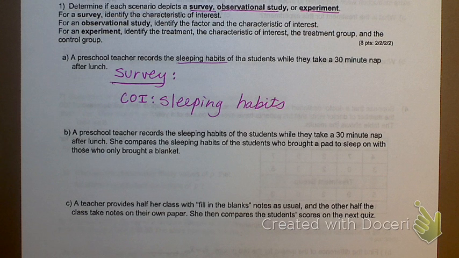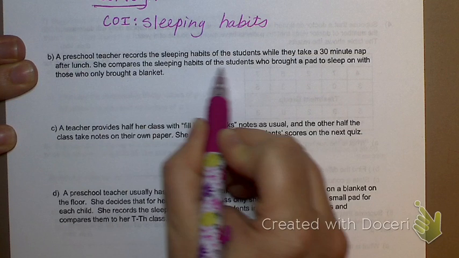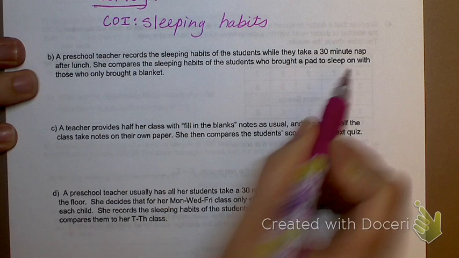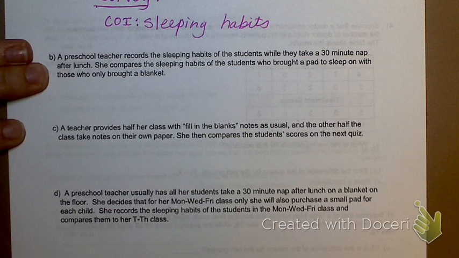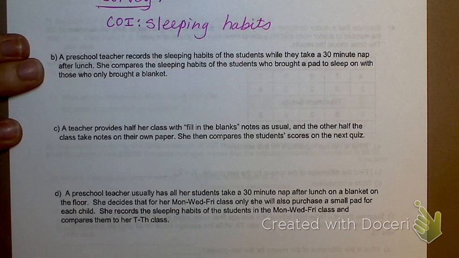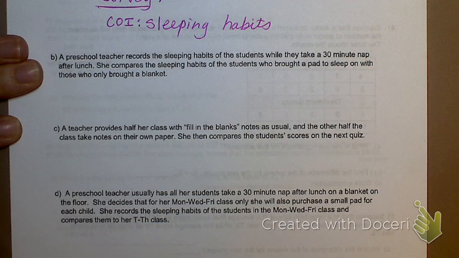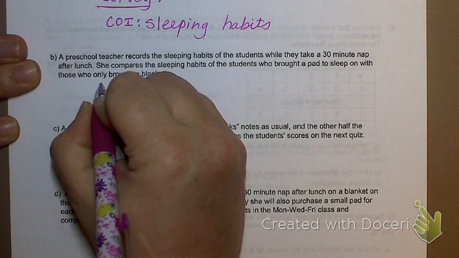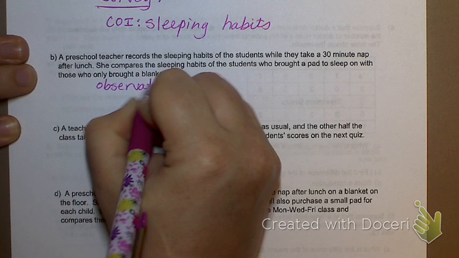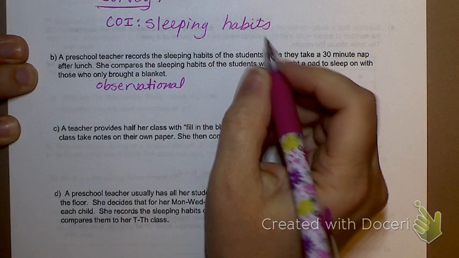All right? A preschool teacher records the sleeping habits of students while they take a 30-minute nap after lunch. She compares the sleeping habits of the students who brought a pad to sleep on with those who brought only a blanket. What is this? This is clearly more involved than a survey. Is it an observational study or an experiment? Is there a treatment that the teacher is imposing on the people? No. If there's no treatment, it's not an experiment, it's an observational study. So, if it's an experiment, it has to have a treatment? Yes.